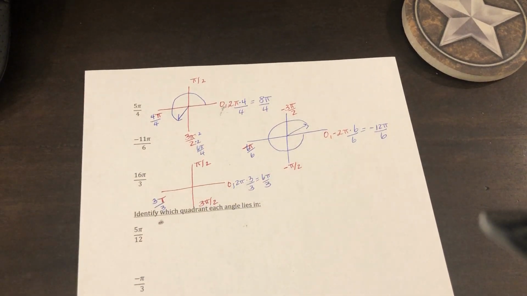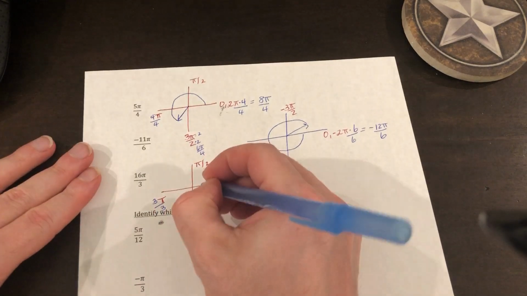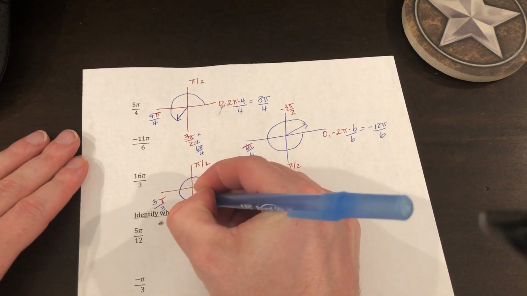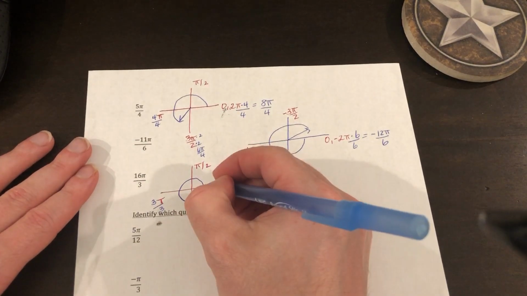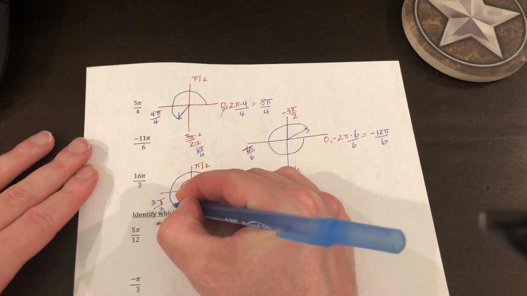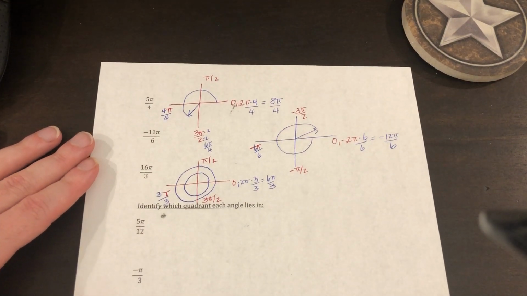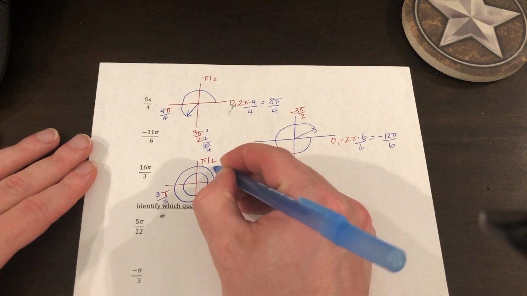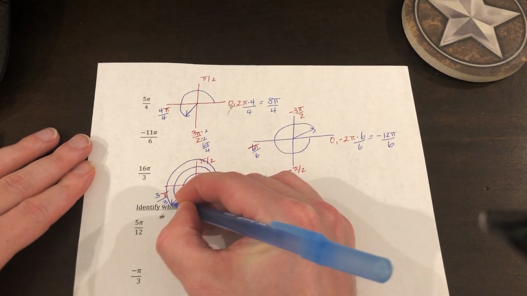Now, 1 full circle is going to be 6 pi over 3 radians. So 1 full circle gives me 6 pi. 2 full circles would give me 12 pi. And then I would have 4 pi over 3 left over. Now, 4 pi over 3 is going to be in quadrant 3 down here, because it's past 3 pi over 3.